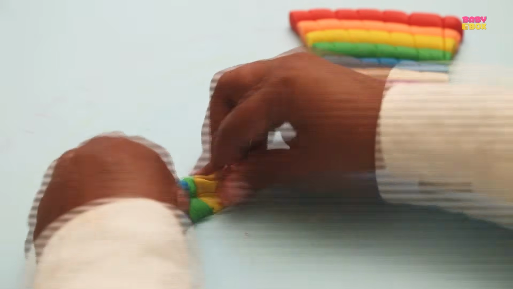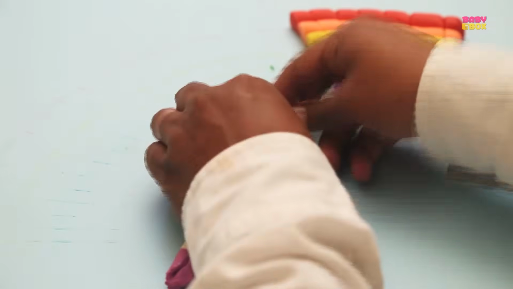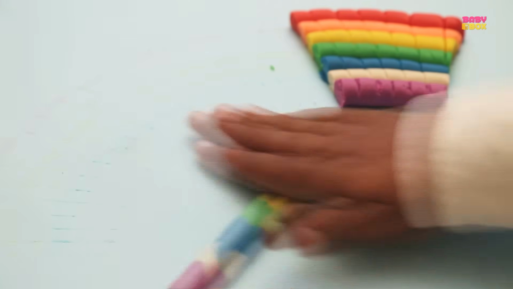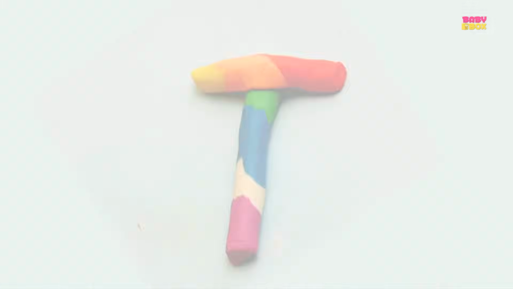Here comes the letter T. T is for tiger, tiger. T is for tennis, tennis. T is for telephone, telephone. T.